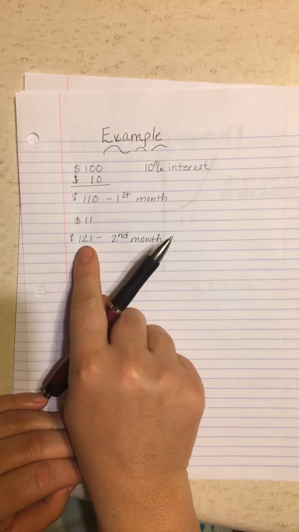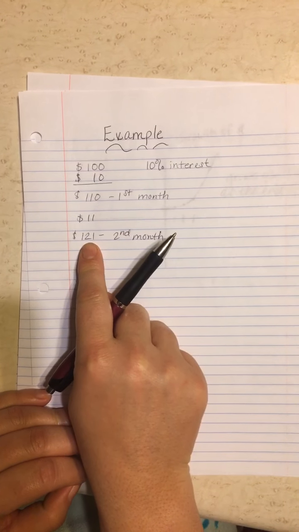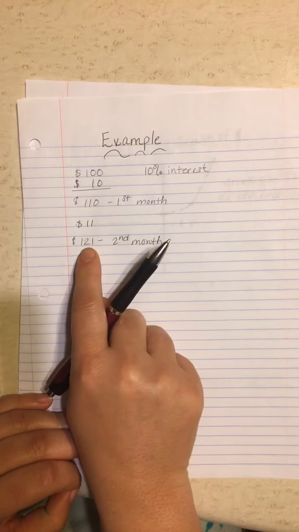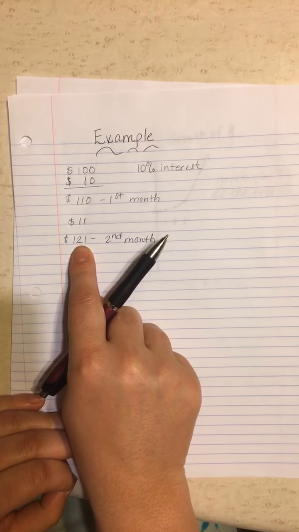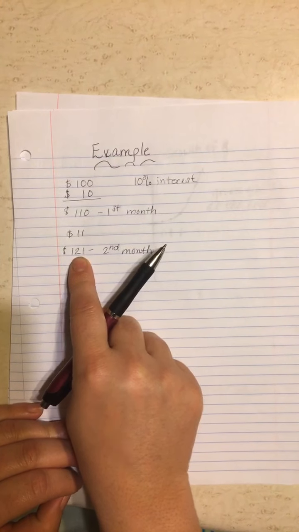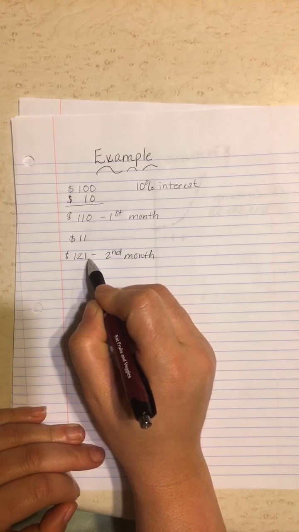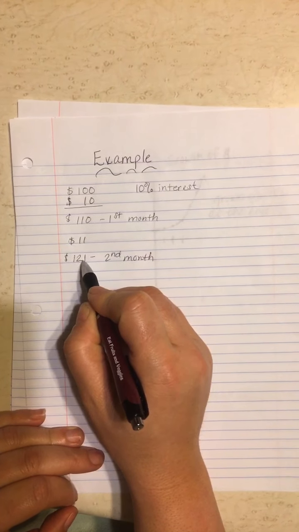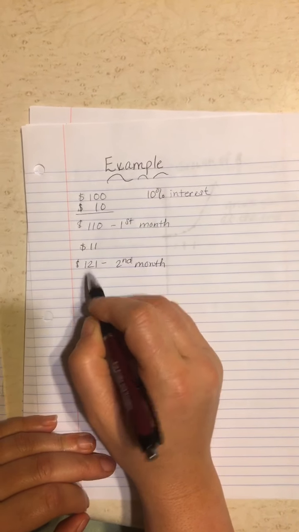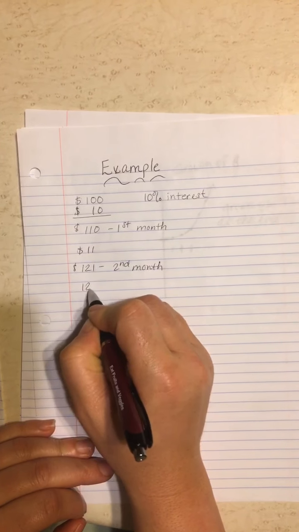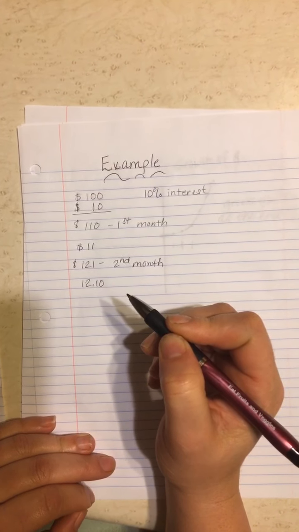Well, after we have the $121, they're going to give you 10% of the $121. So remember, when you're doing interest, we're going to move this decimal over one place. So you're going to get $12.10 of interest.